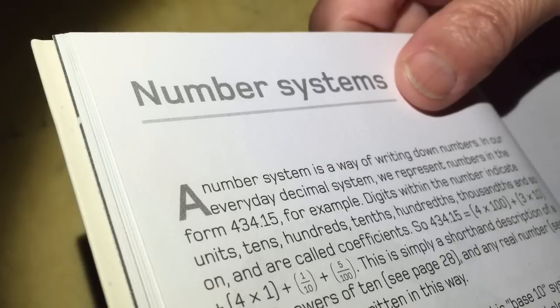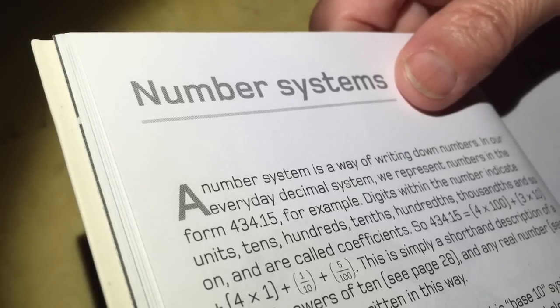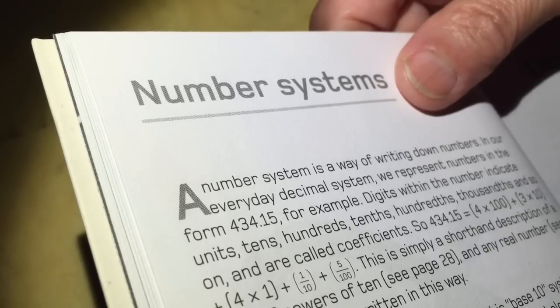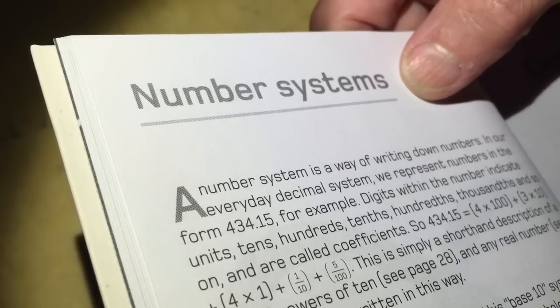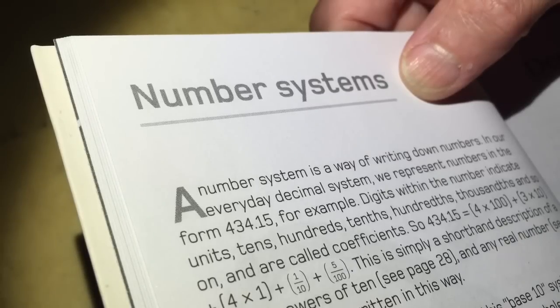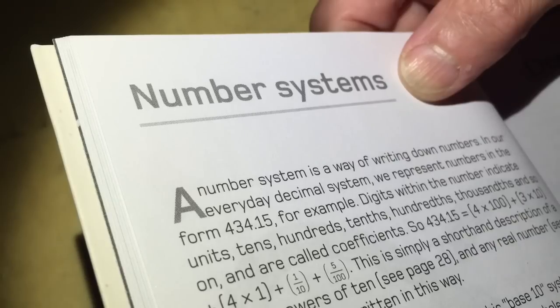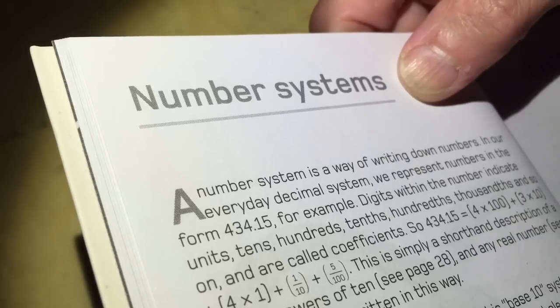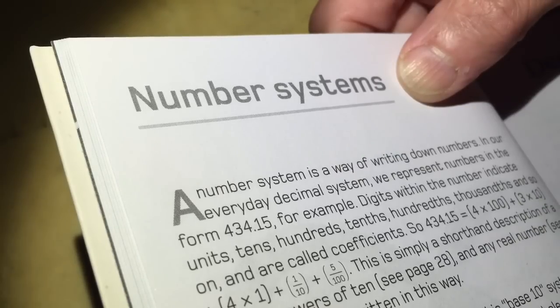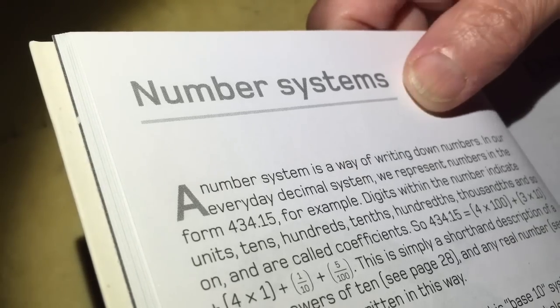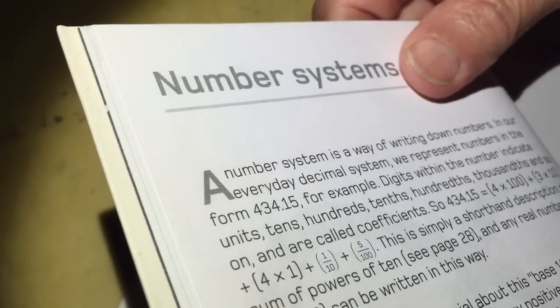So 434.15 equals 4 times 100 plus 3 times 10 plus 4 times 1 plus 1/10 plus 5/100. This is simply a shorthand description of a sum of powers of 10, and any real number can be written in this way.